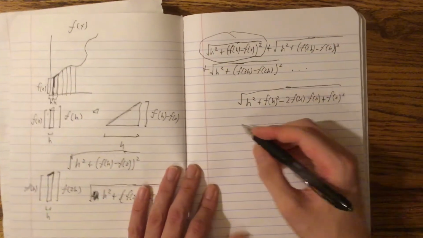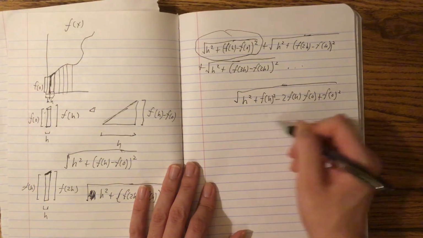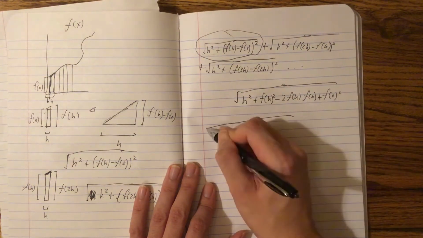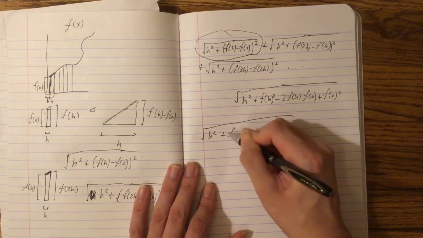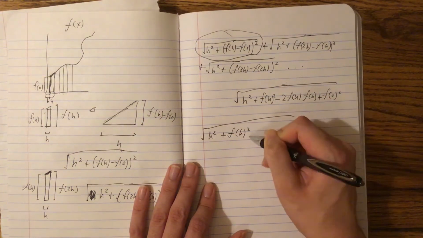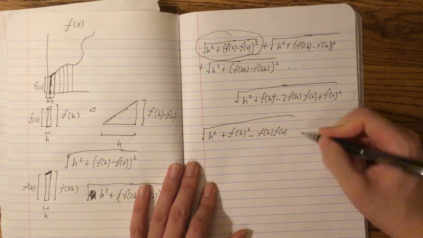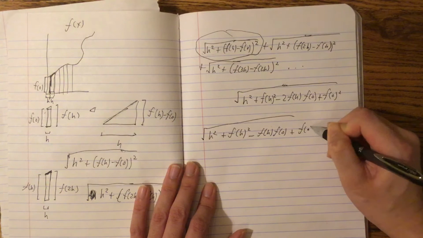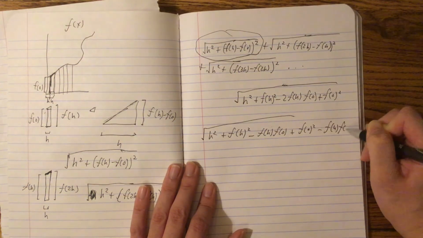And let me split this up into two. So we get h squared plus f of h squared minus f of h f of 0, plus f of 0 squared minus f of h f of 0.